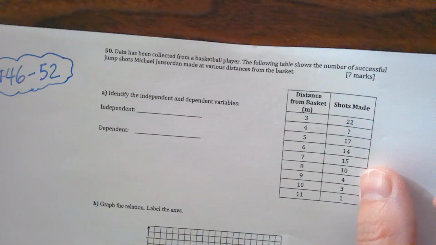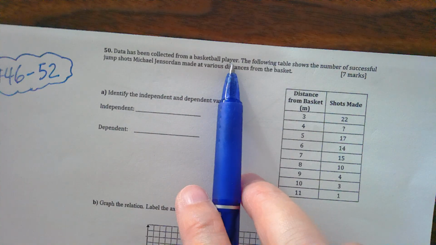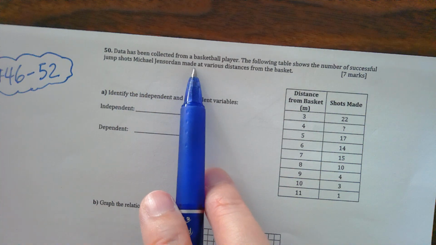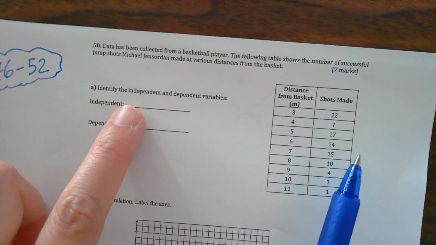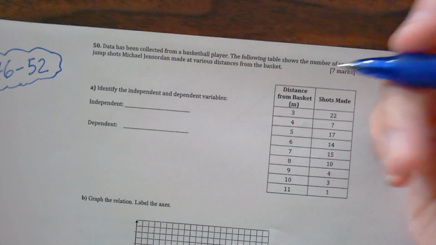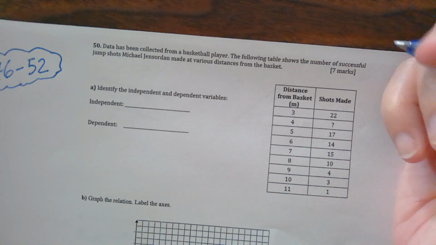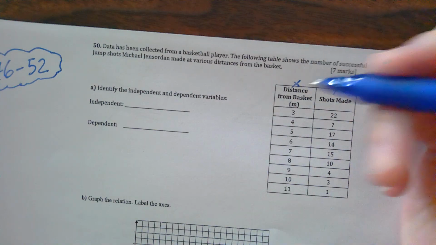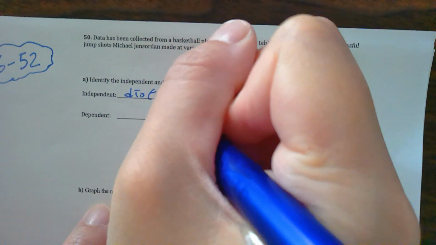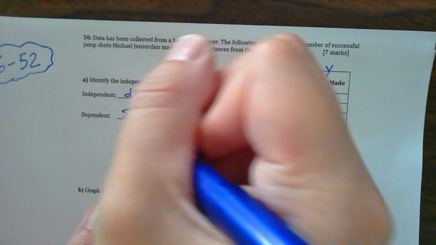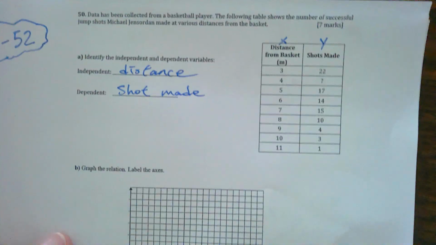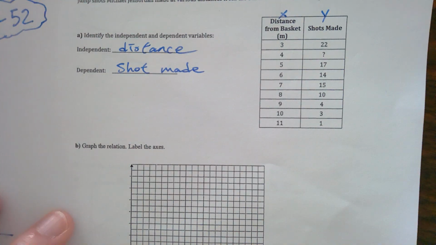Okay, 50. Data has been collected from a basketball player. The following table shows the number of successful jump shots this Michael made at different distances. Identify the independent and dependent variable. So which one is independent? Right. So x and y, x is always your independent, so distance. And then shots made. The number of baskets you made could probably depend on the distance away from the basket.